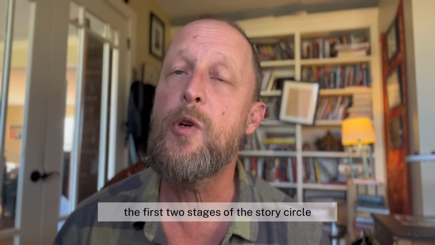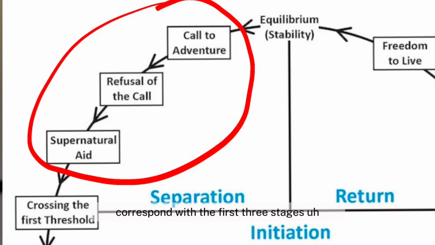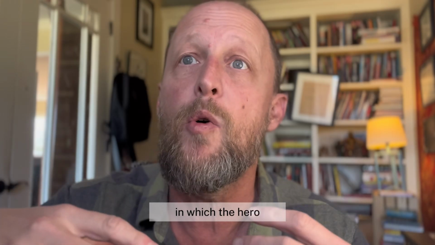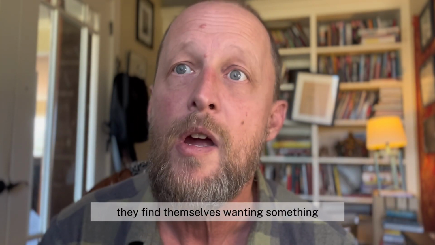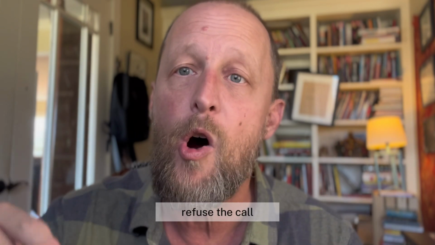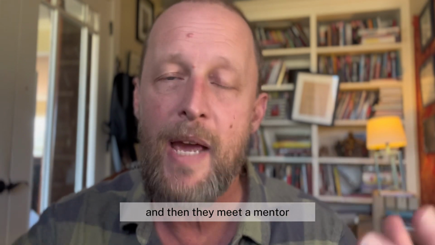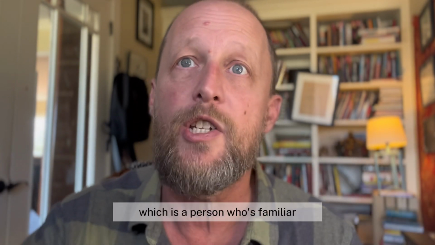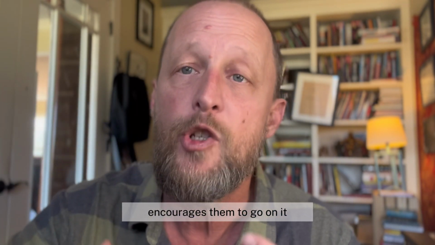For instance, the first 2 stages of the story circle are that a character is in a zone of comfort and suddenly finds themselves wanting something. In the hero's journey, these 2 stages correspond with the first 3 stages, in which the hero hears a call to adventure. All of a sudden they find themselves wanting something. They temporarily refuse the call. They decide for whatever reason they're not going to go after the thing. And then they meet a mentor or supernatural aid, which is a person who's familiar with the journey they have to go on and encourages them to go on it.